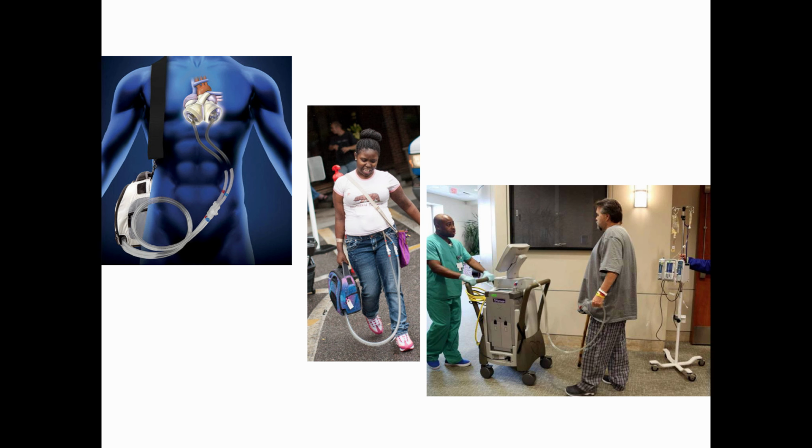You can see that this is a patient who has the device and has this little backpack thing. These backpacks have to be with the patient at all times. They make a horrible noise, which I'm sure is very comforting to the patient who has it, but it is a loud device that is running 24/7 and doing the work of the heart for the patient.